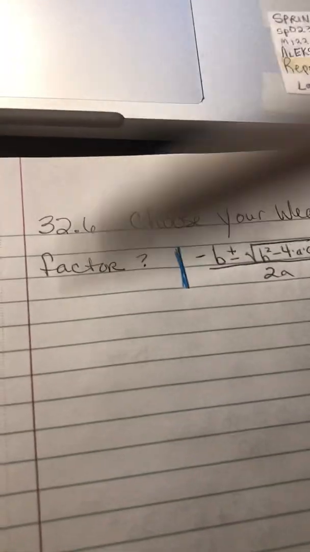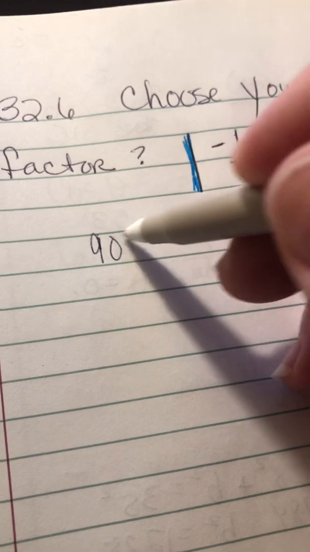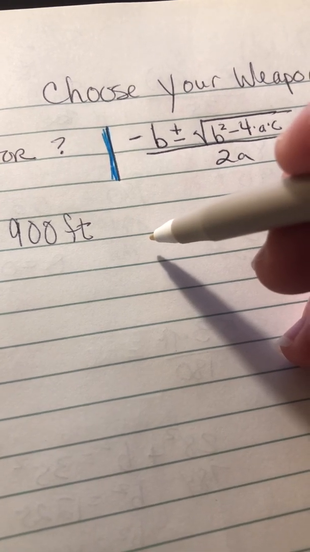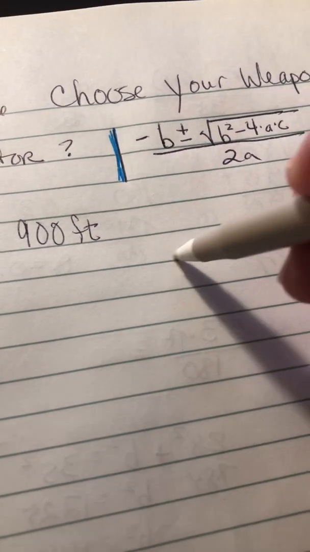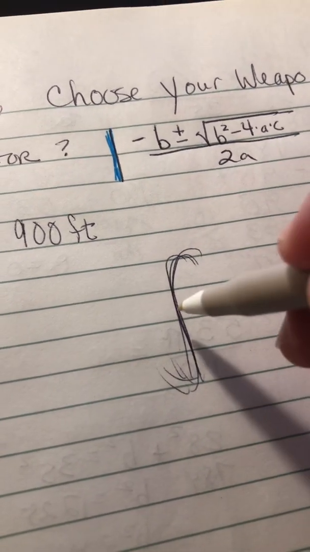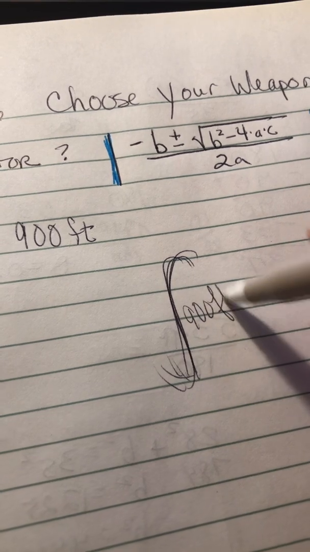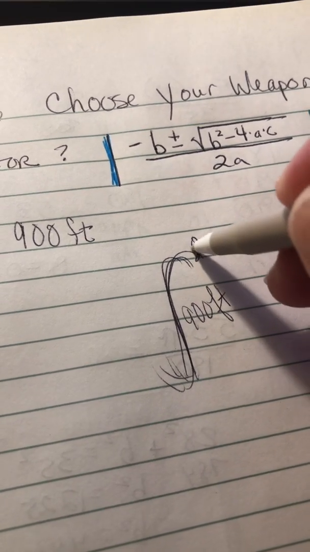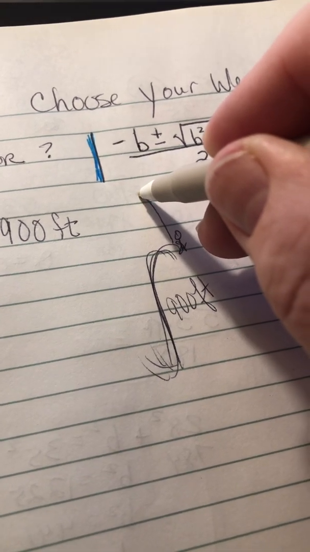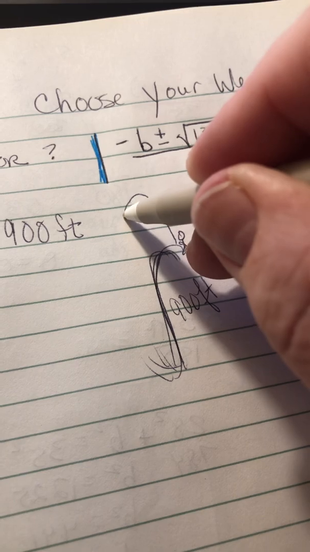Well, one of the first problems we're looking at is we have a waterfall that has a height of 900 feet, and they said they're going to throw a pebble up from the top of the falls. So, kind of get a vision of it here. Here's the waterfall, splashing water here. This is 900 feet high. And somebody's standing up here, and they're going to throw a pebble up. And then it's going to come down.